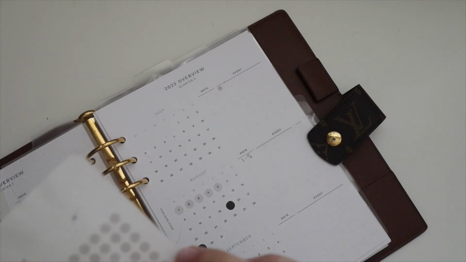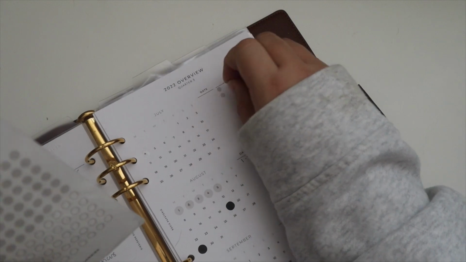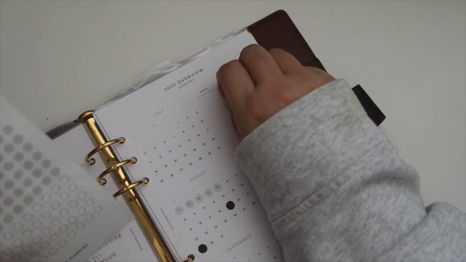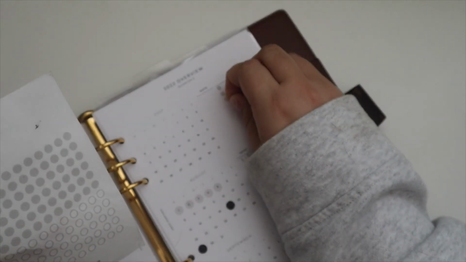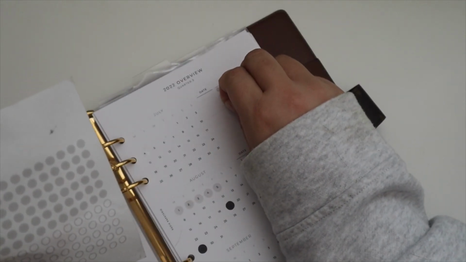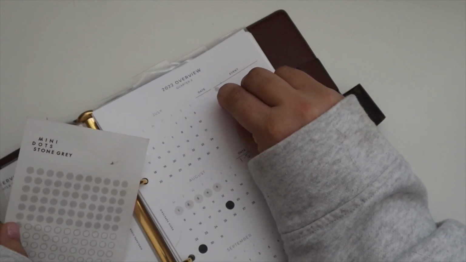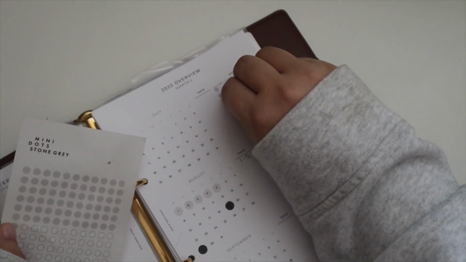So there's 4 of those. And again, I'm just going to put in a dot before everything else that I'm going to write in. And this is just so I have that check mark box option, which, as I mentioned earlier, I love having.